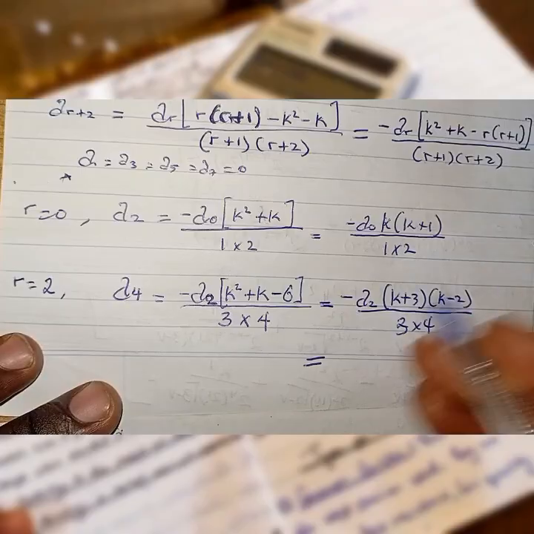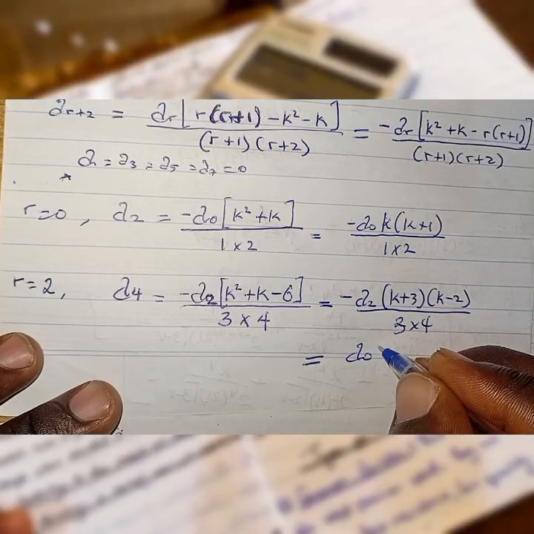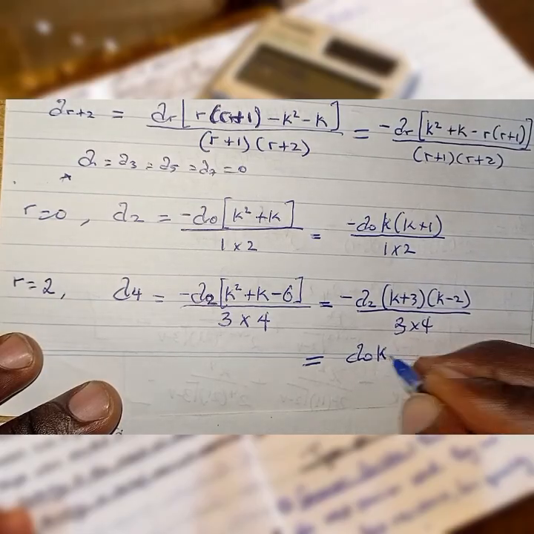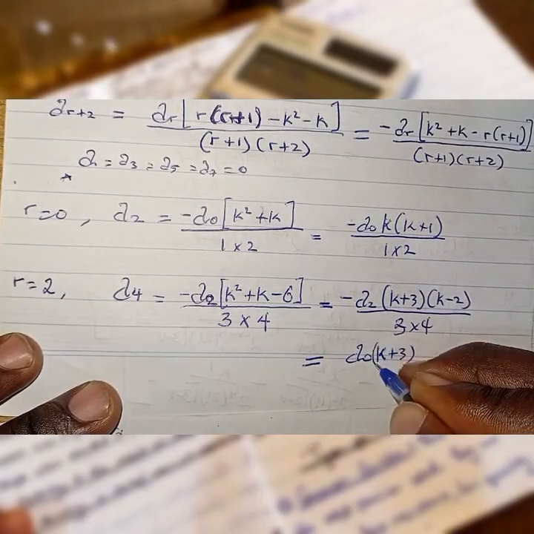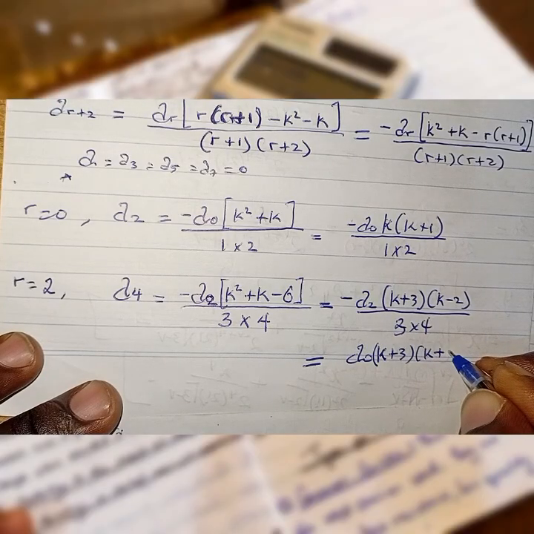When you substitute here, you have positive a0. So we're going to have K plus 3, K plus 2.